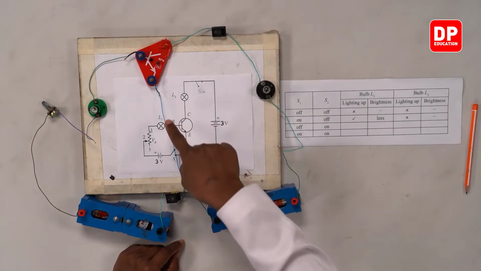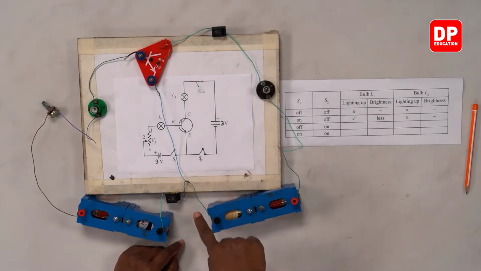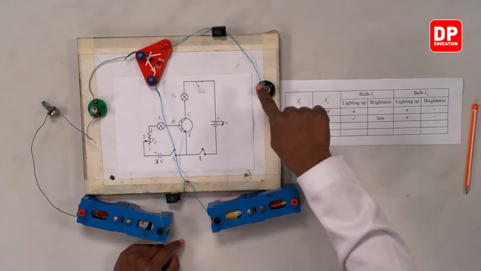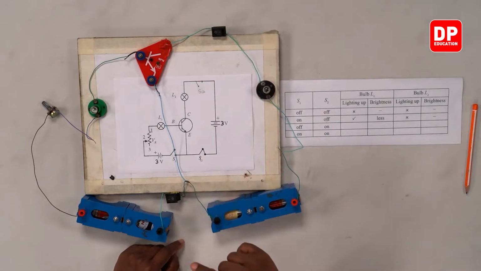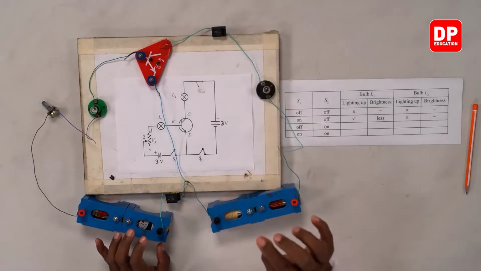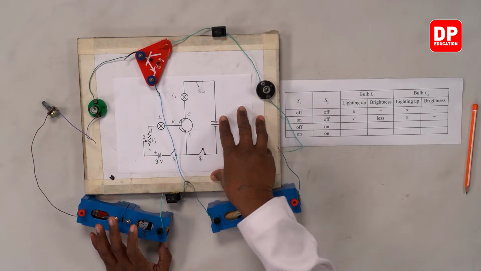So now if you look at the circuit, from the transistor emitter, there is a conducting wire that is connected to the batteries. These are the batteries there. Then we have the bulb and the S2 switch. Is that clear to you all? So the bulb and the switch is there. That is going to be our output circuit.